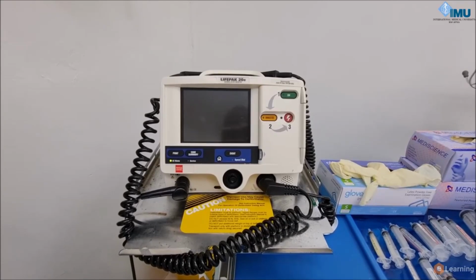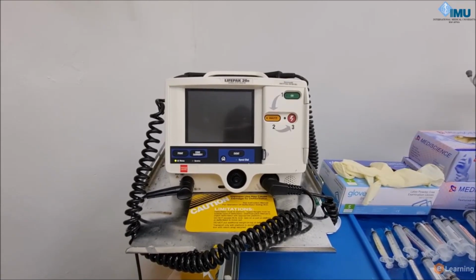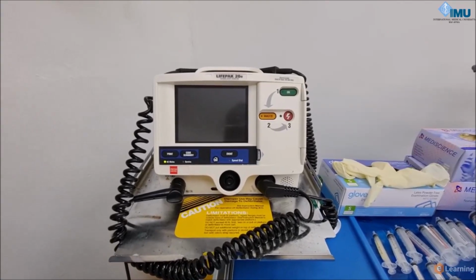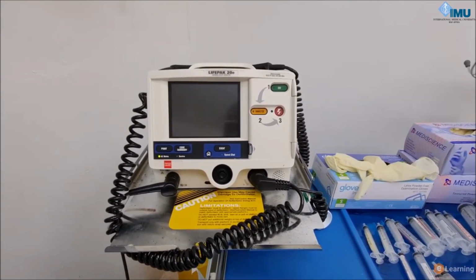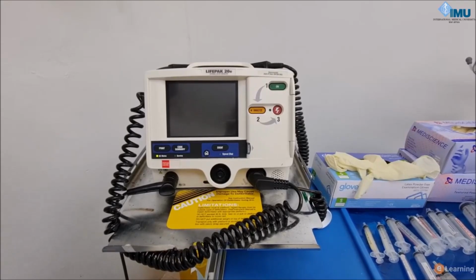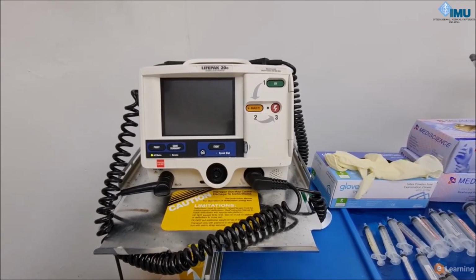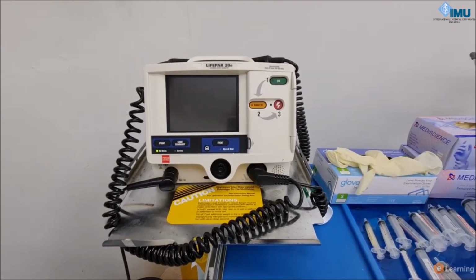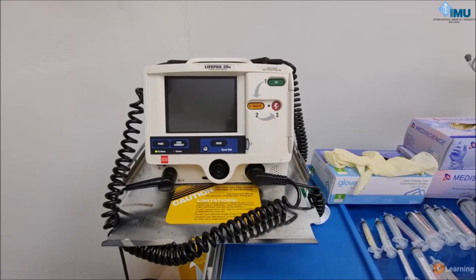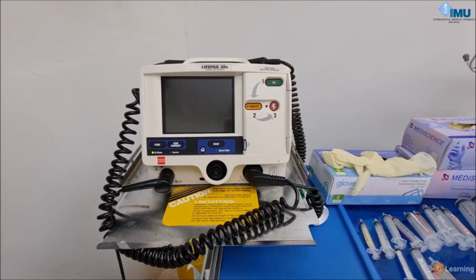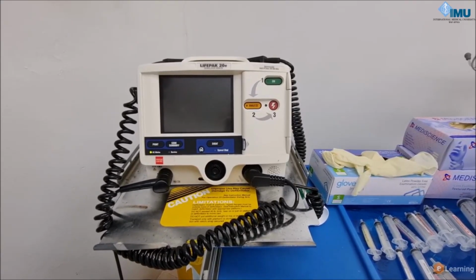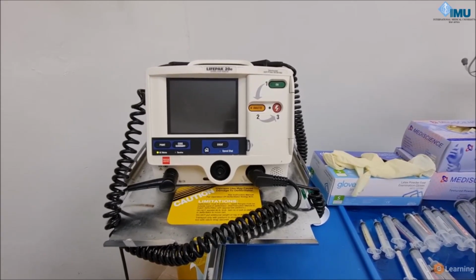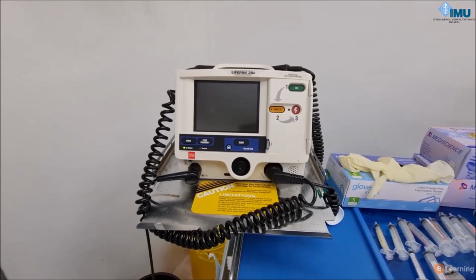Number 2, it can be used as a defibrillator to defib in a cardiac arrest, a shockable rhythm. Number 3, as a cardioverter in a patient with tachyarrhythmias that are causing hemodynamic instability. And finally, it can be used as a pacer in patients with bradyarrhythmias where you want to, for example, complete heart block. So let me take you through the parts of this system.